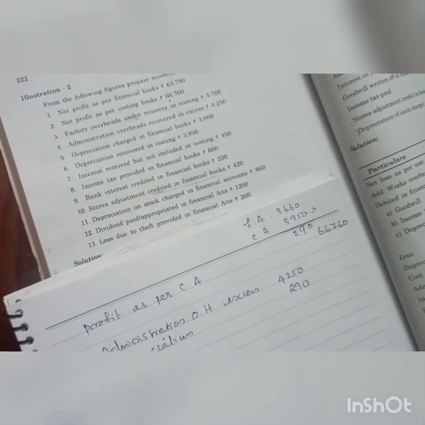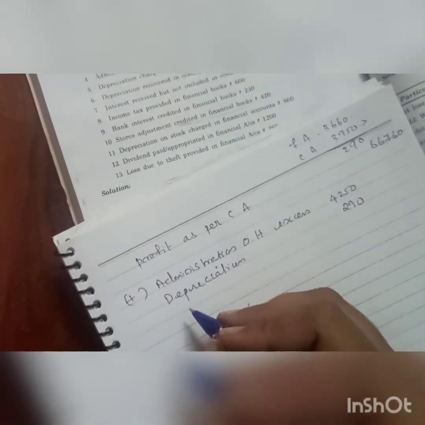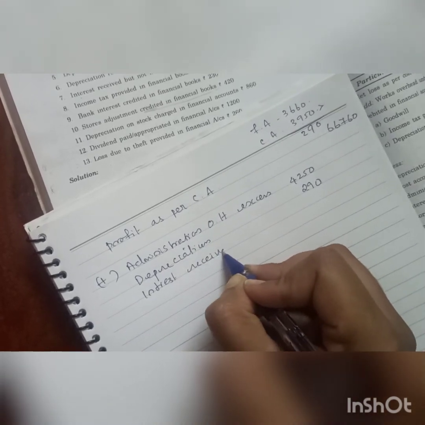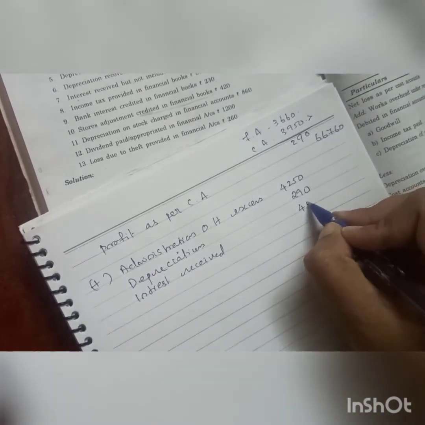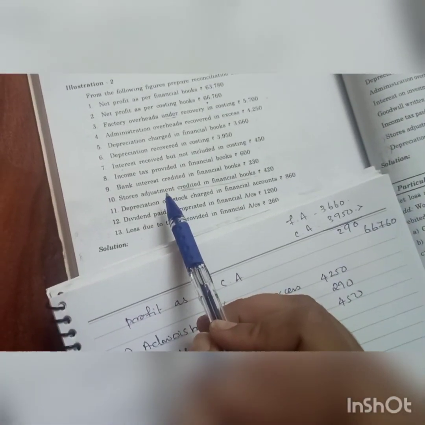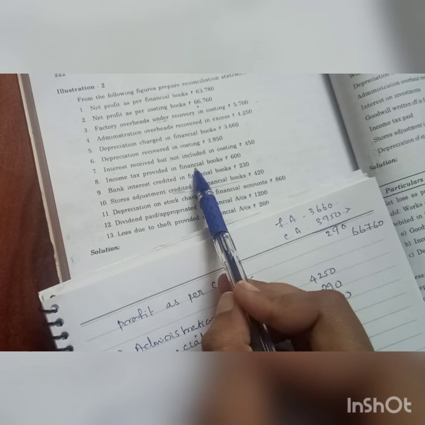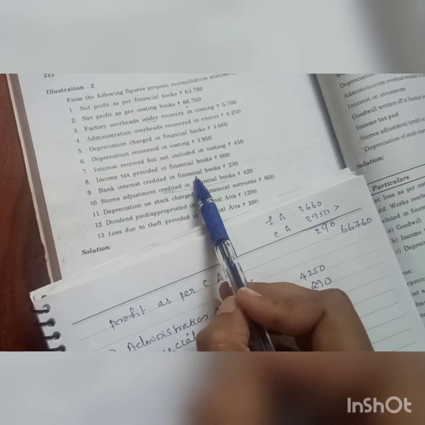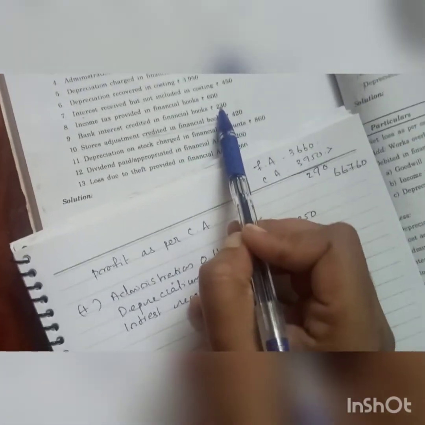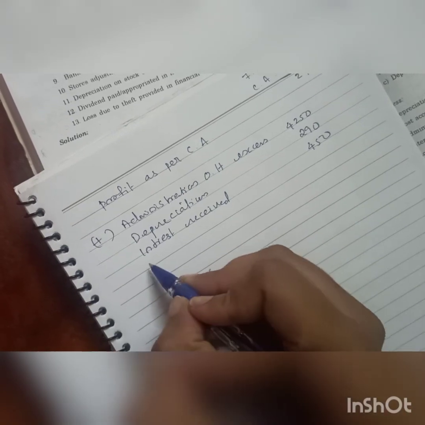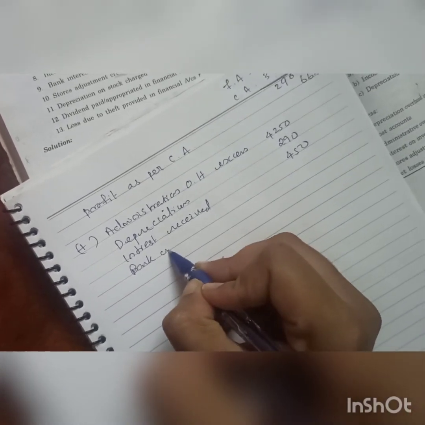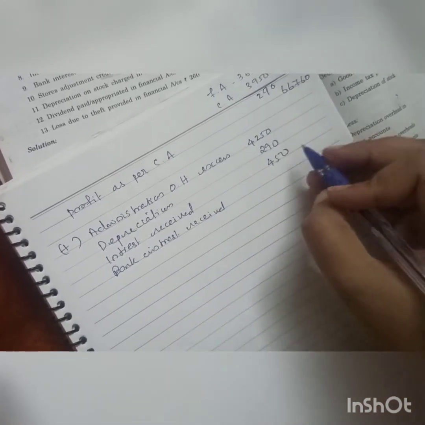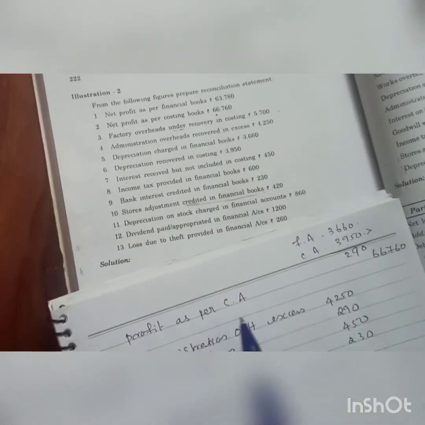That is an income. Income of the P&L we have to add. Whatever the income we have to add. Interest on investment. That means whatever we made the investment, that is interest received. That is also we have to add. Then next one is income tax paid. It is an expense, so we have to minus. Bank interest credited in financial account. The credits, whatever comes under credit side of the financial account, that is the income, that we have to add. Bank interest. Okay. So whatever the amount for bank interest received, that is 230. That also we have to write.